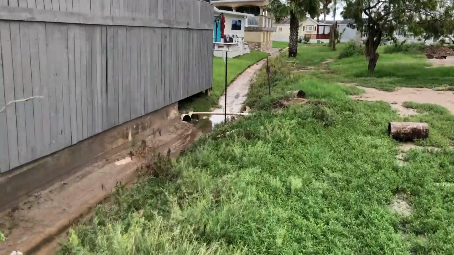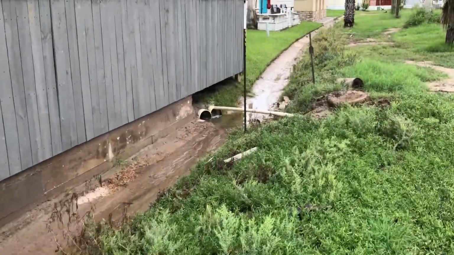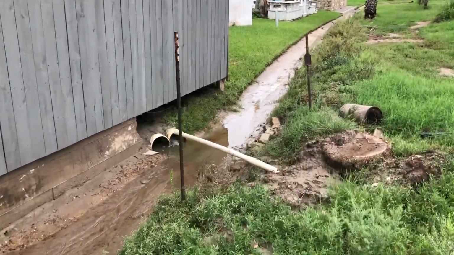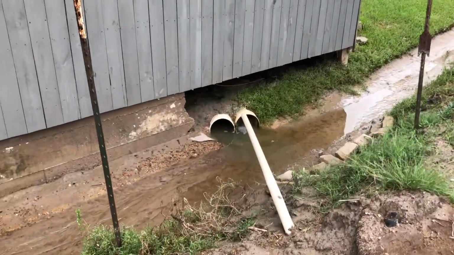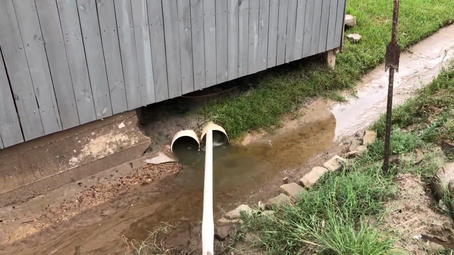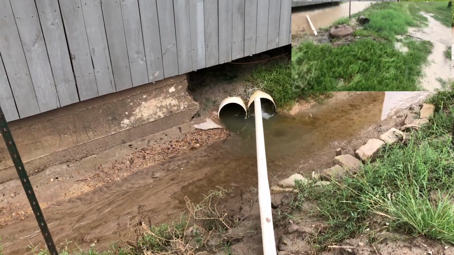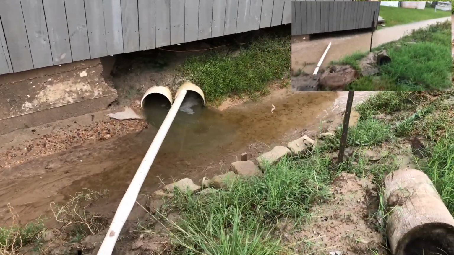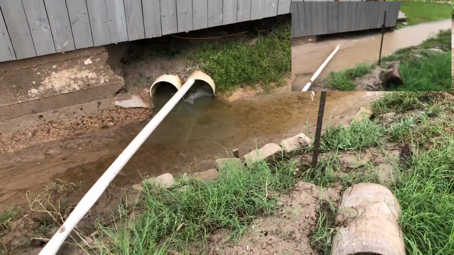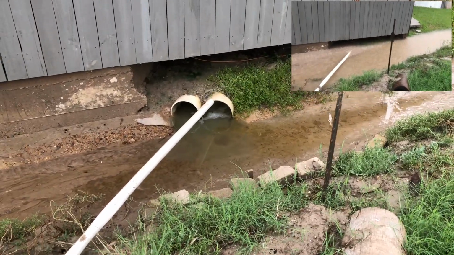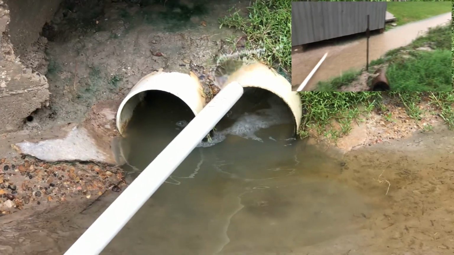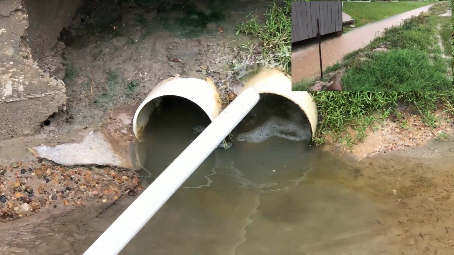And here we are. This is where the ditch seems to have an outlet, which are these large, I think they are 8-inch pipes. But as you can see, they are not flowing out. Matter of fact, one of them seems to be flowing in somewhat. And there is this 2-inch pipe that's just gushing water.